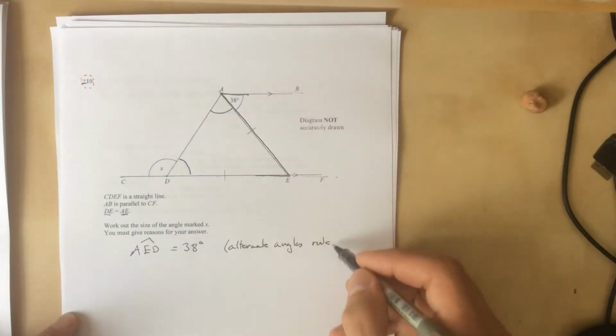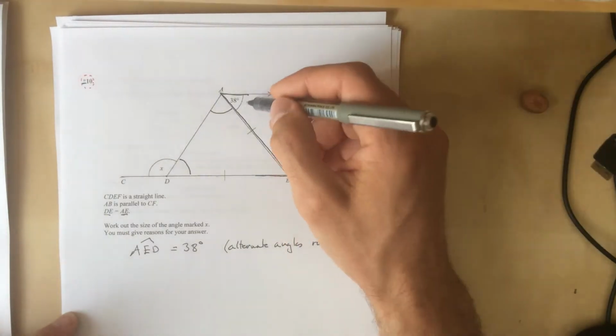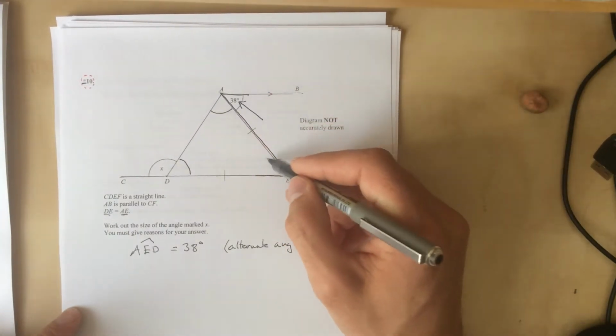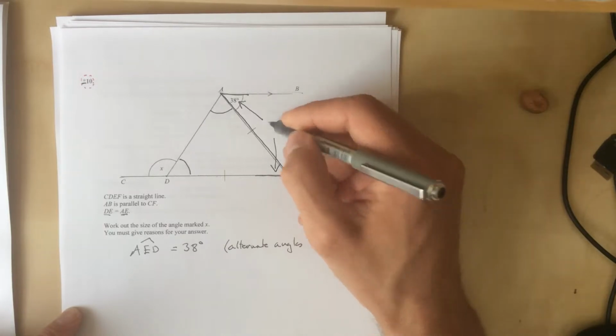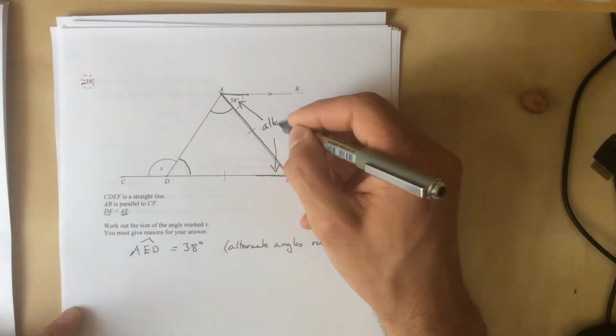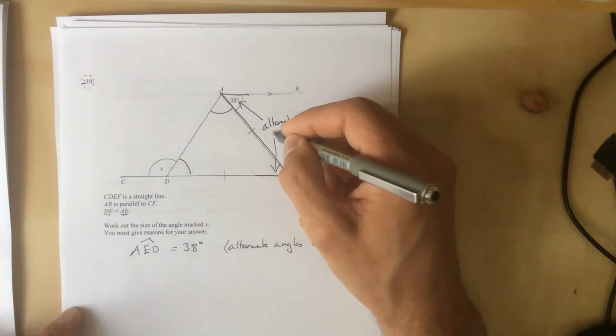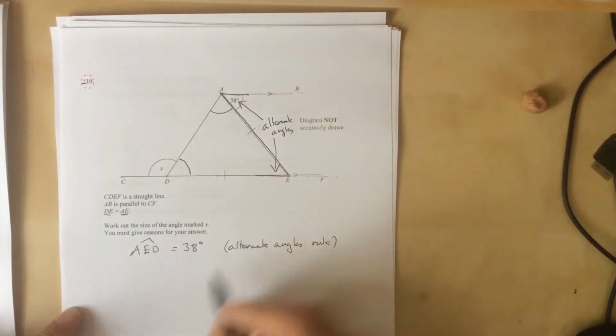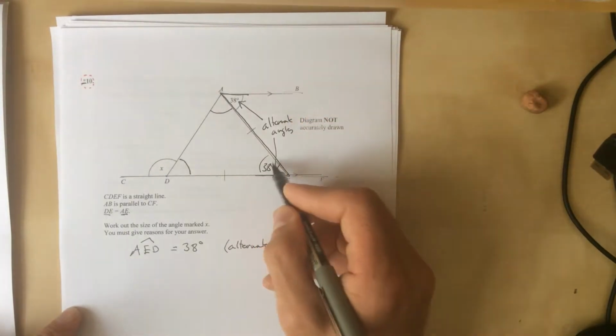Okay. Now there's lots of different ways to write this. I think the easiest way of making it clear is probably to mark things on your diagram and just say those two are alternate angles. So that one there is 38 degrees.